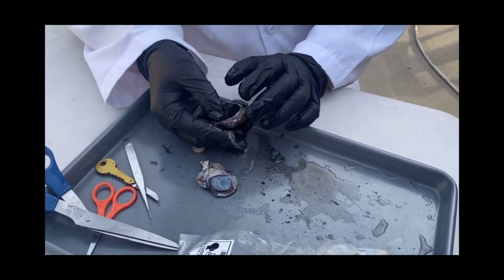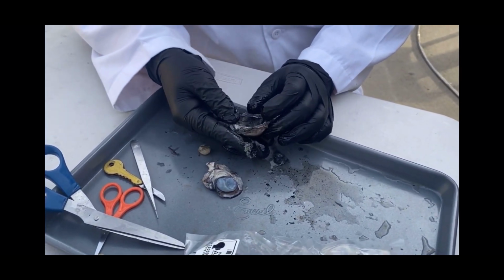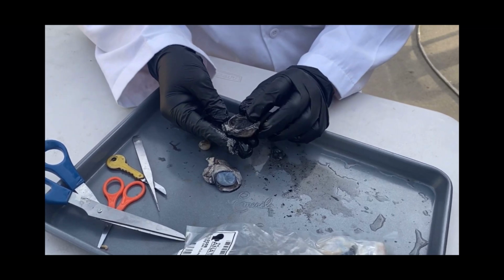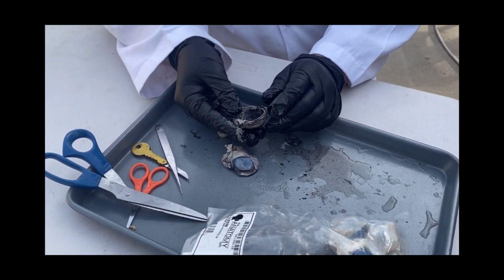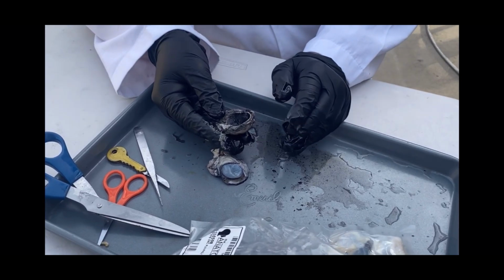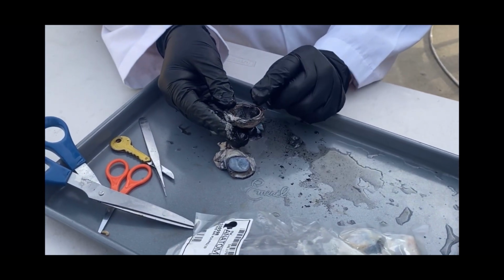Again, the posterior side of the eye, the choroid. Oh, that's also the sclera, the tough layer that's around the eye where I cut in originally. That's the sclera. We all have the sclera, the white part of the eye.